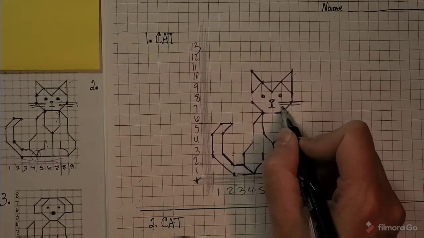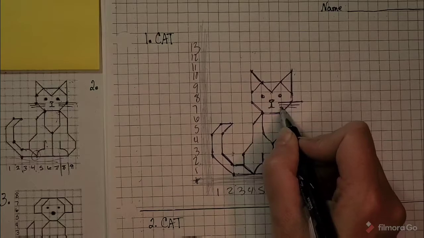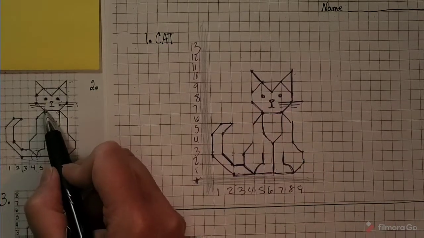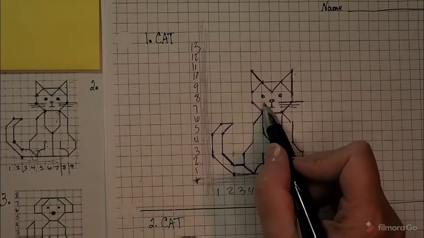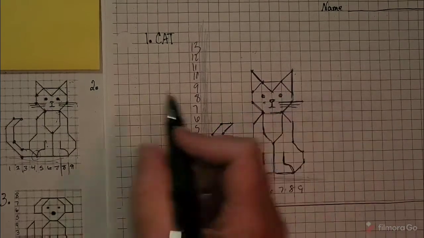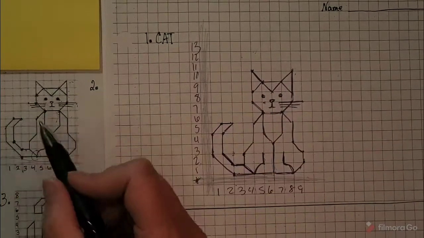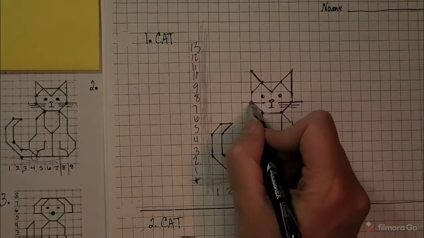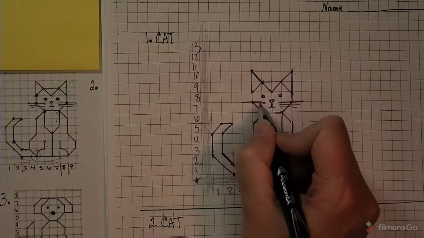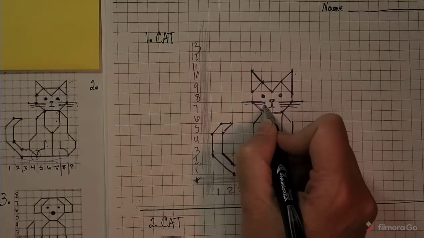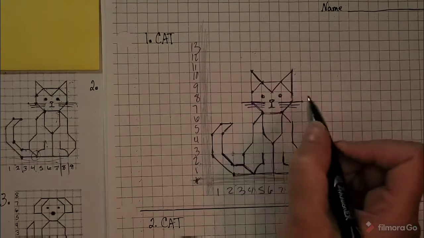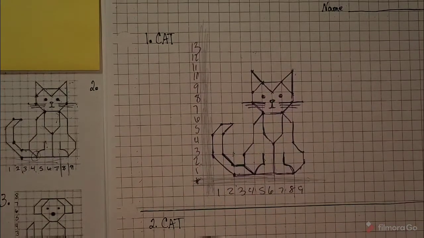And then we have number 3. Then we need to do the same here. Notice where it starts. It's on the 5, 6. Right here. It's going to go over 1. So there's over 1. Then we have this one right here, and then the next one. And so now we have completed our cat grid.